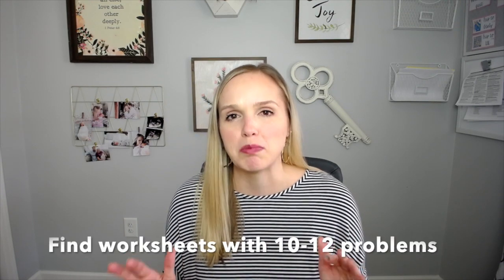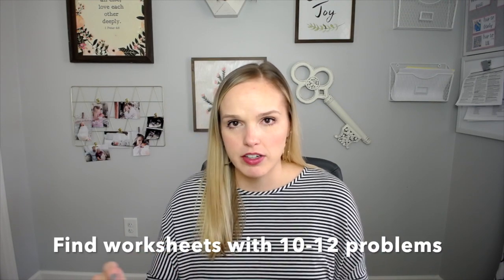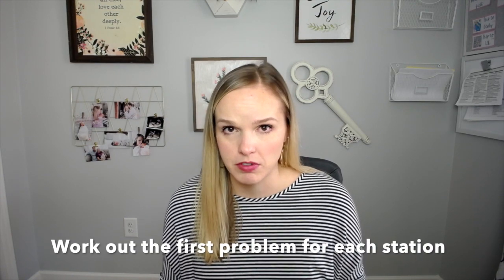So for each station, I would create a worksheet, and I make my own resources, but you can find them online. Just find a worksheet on solving right triangles or a worksheet on word problems. And I would make sure that the worksheet had about 10 to 12 problems. And I would write at the top, station 1, station 2, station 3, station 4. I would print them out, and then I would work out the first problem from each station, showing all the steps, writing out little notes for the students to help them remember what we did in class, and then make sure you put the answer.